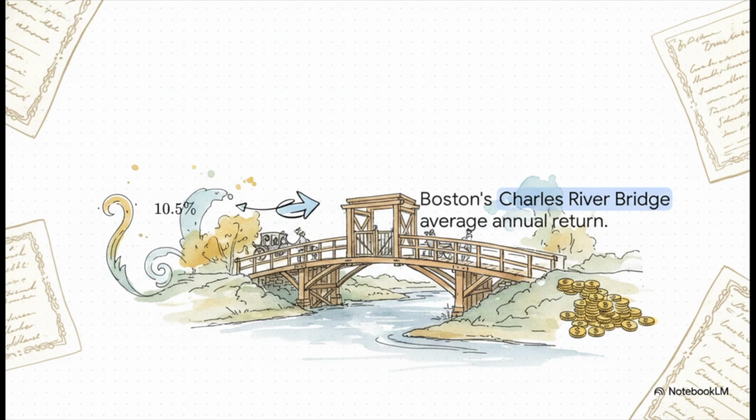For retail investors who were priced out of those political banking monopolies, there were alternative plays. Early infrastructure corporations, turnpikes and toll bridges. State legislatures empowered private joint stock companies to build graded roads and actually collect tolls. And let me tell you, they were wildly lucrative. Boston's Charles River Bridge generated a massive 10.5% average annual return in its first 6 years alone. These were highly sought-after, tangible assets generating real, consistent cash flow for investors.